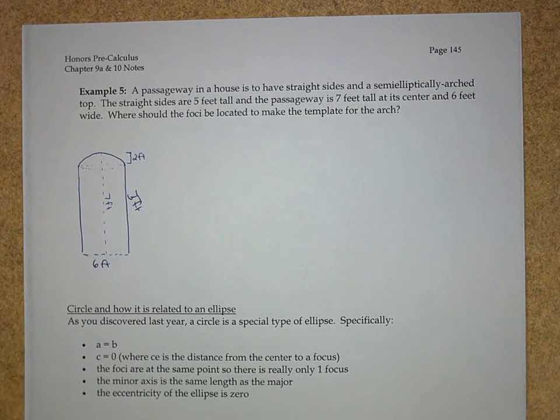The last example here of ellipses we want to look at is an application problem. And the setup is that we've got this doorway. This doorway is 5 feet tall on the side and 6 feet wide. And from the center of the doorway, it's 7 feet high.